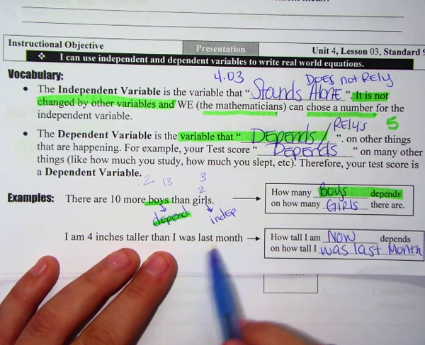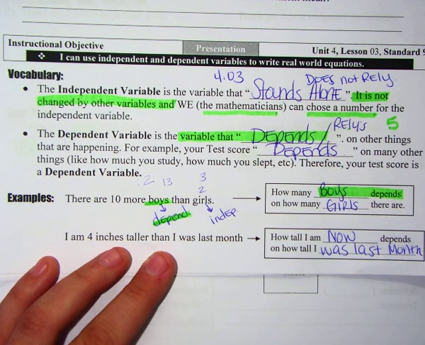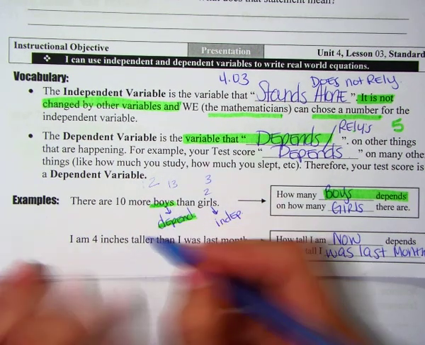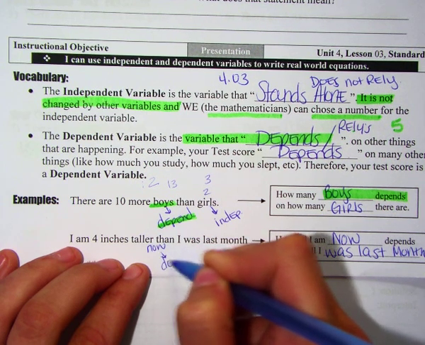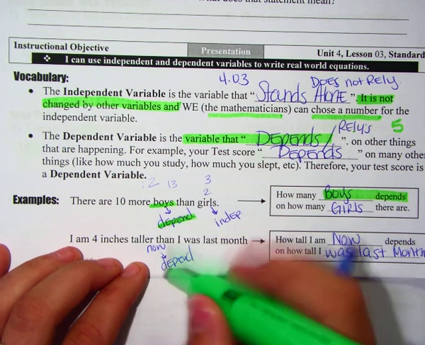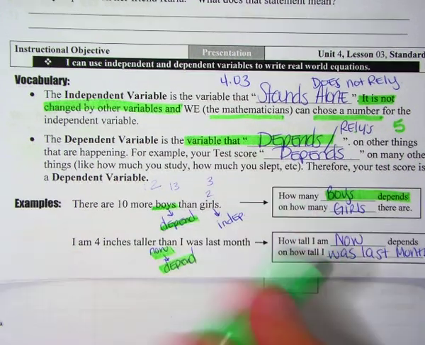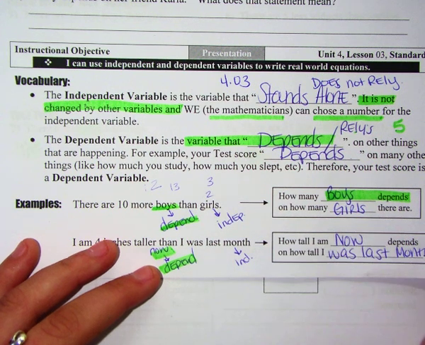If I was 5'2", then I'm 4 inches taller this month. So, I'm going to include the word now. Now is the dependent variable because it depends on how tall I was last month, the independent variable.